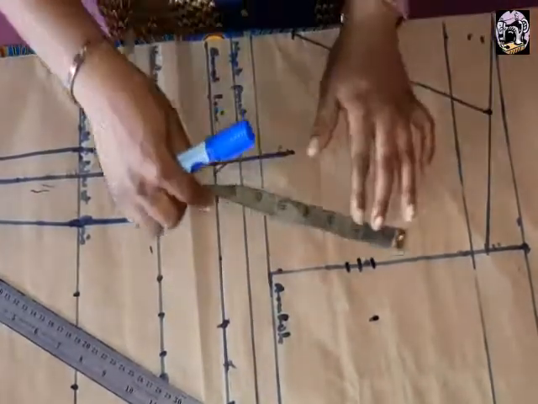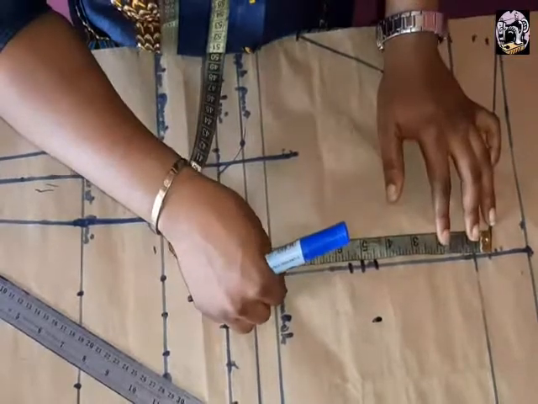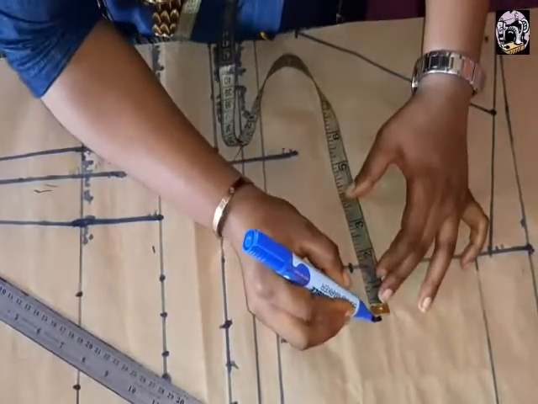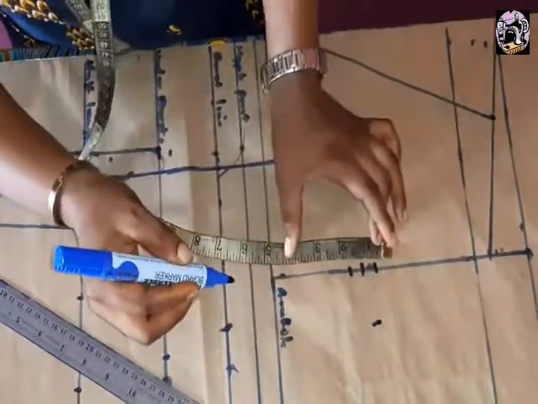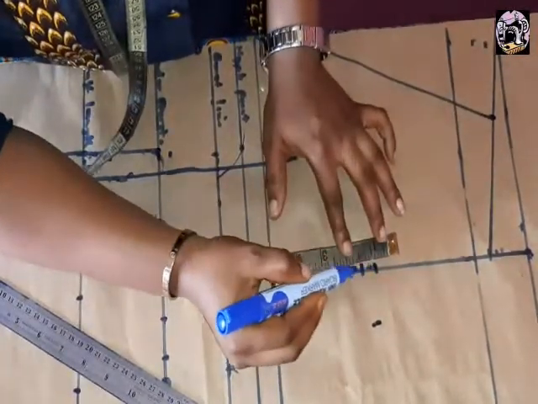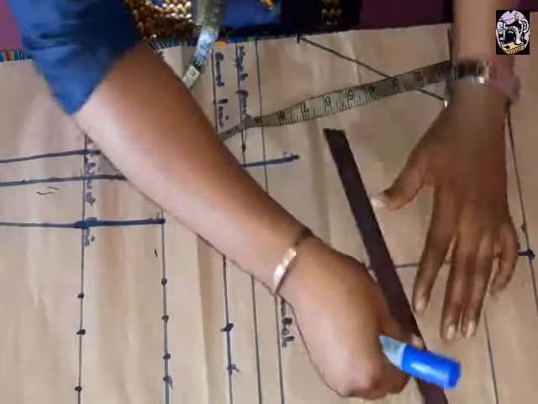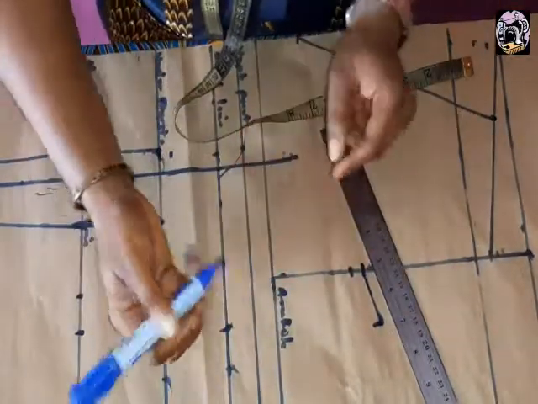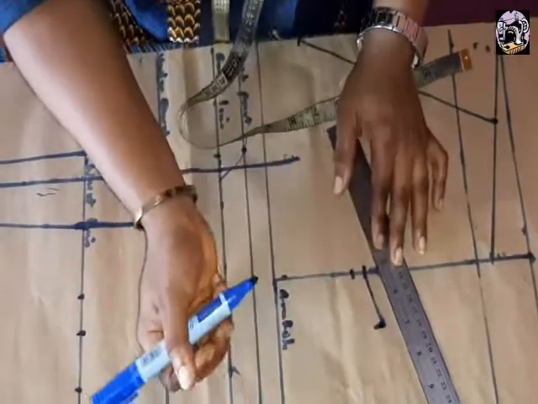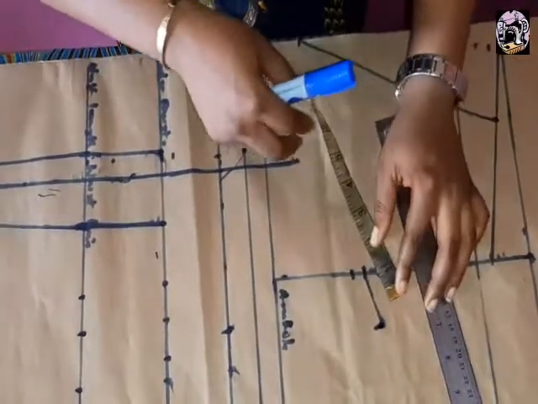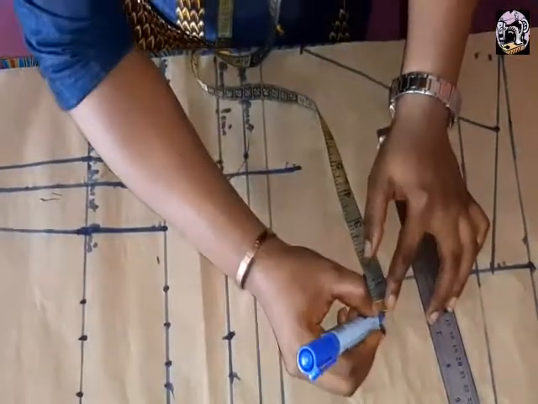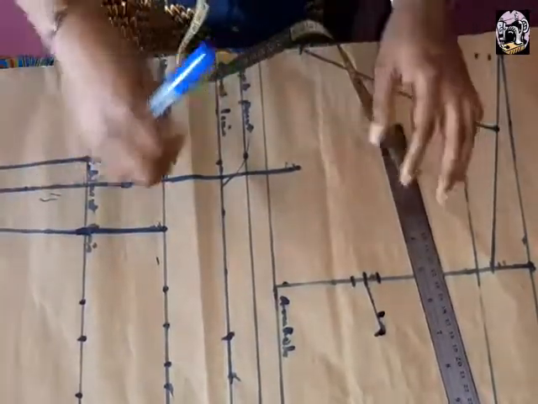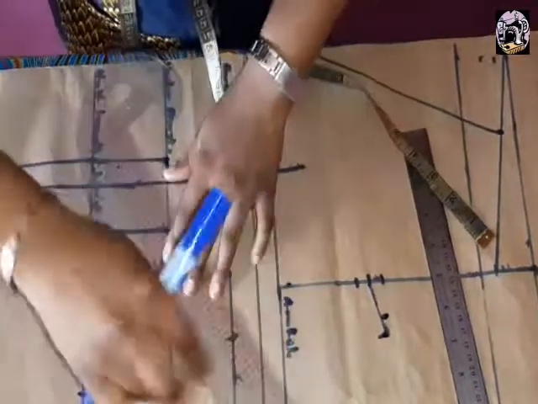I'll take that again. From my shoulder point, I took 5 inches. I'll come at the front side and take 1.5 inches front. Come to the point of that 5 inches, mark half up, half down, and then I'm going to connect this. The side part of our bust will maintain the 1.5 inches. The upper part, which is the center part of our bust, will be maintaining only 1 inch to work with. So I'm going to be connecting this with our hip curve.